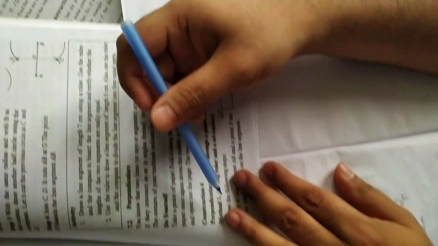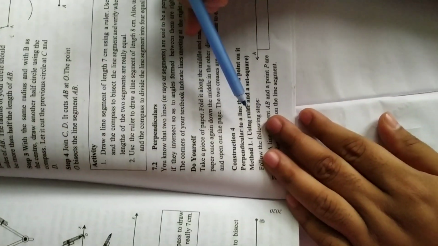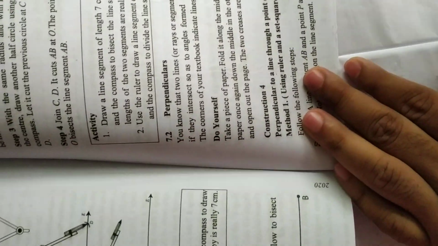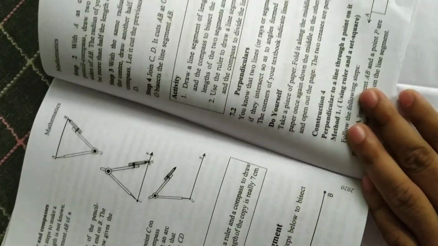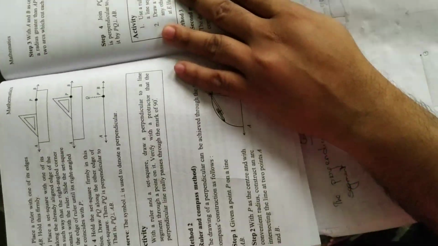What does the question say? We need to draw a perpendicular to a line through a point on it. First of all we need to consider a line, make a point on it, and then we will draw a perpendicular.